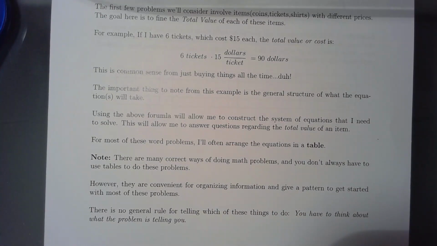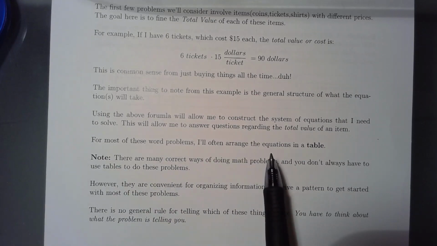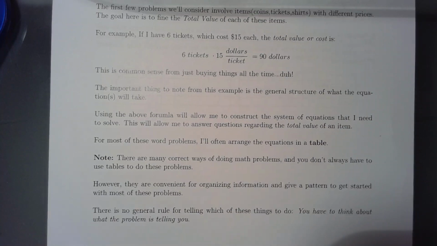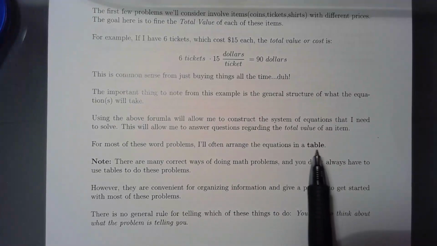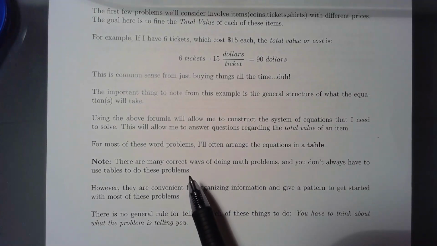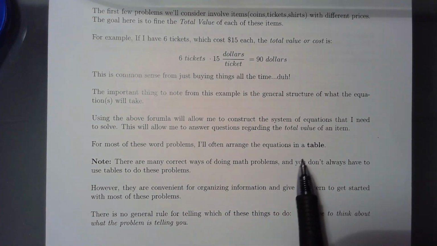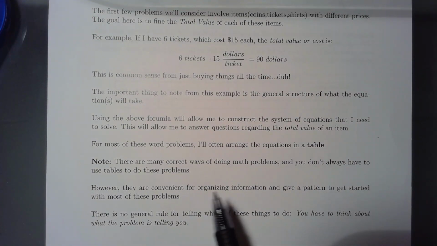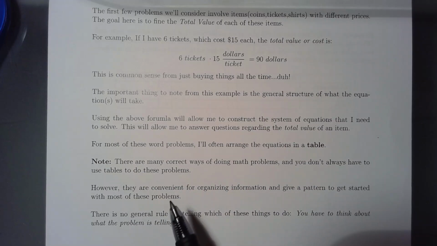Alright, so for most of these word problems that I have, what I'll be doing is I'll often arrange these equations in a table. You don't have to use a table, but I find them very nice because they're convenient for organizing information in the problems.